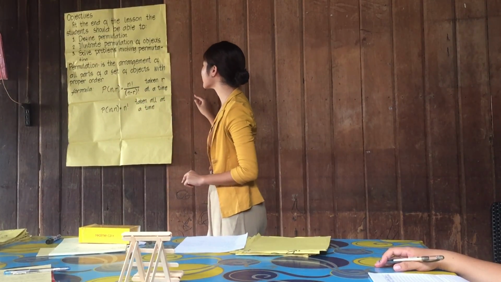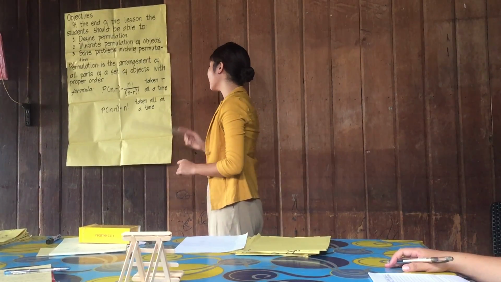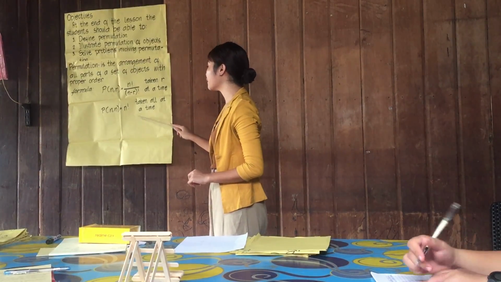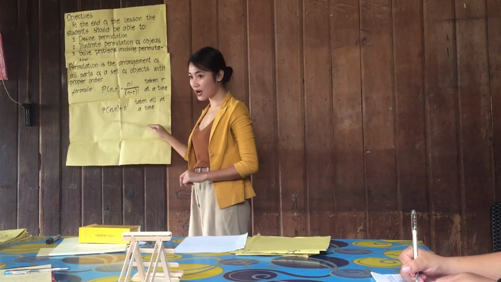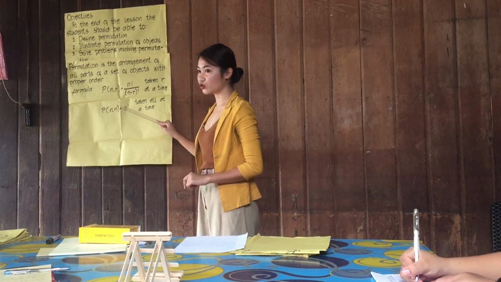This is the formula you will use if taken r at a time. However, if taken all at a time, you will use this one: P(n,n) is equal to n factorial. Did you get it? Yes, ma'am. Okay, very good.